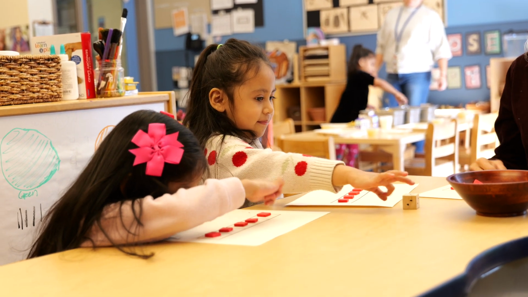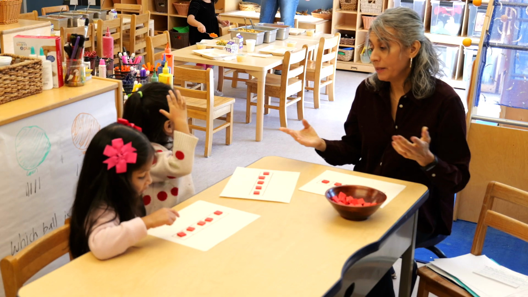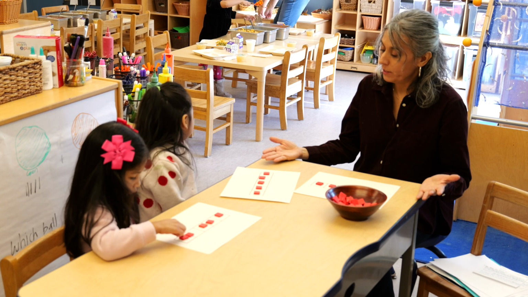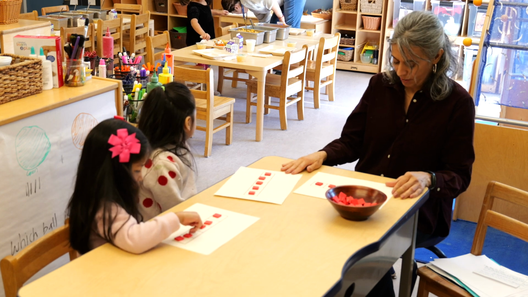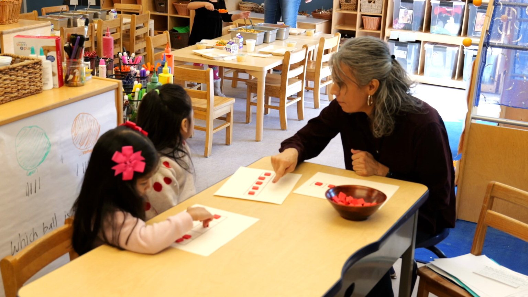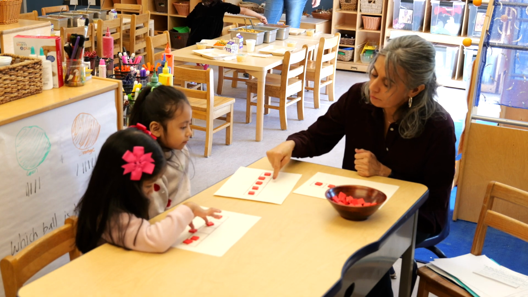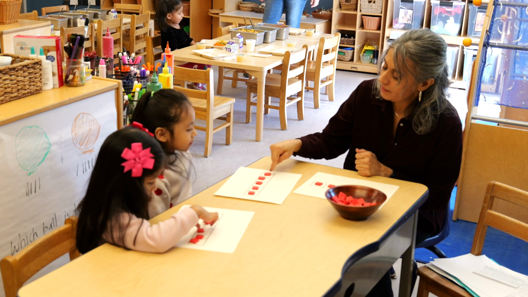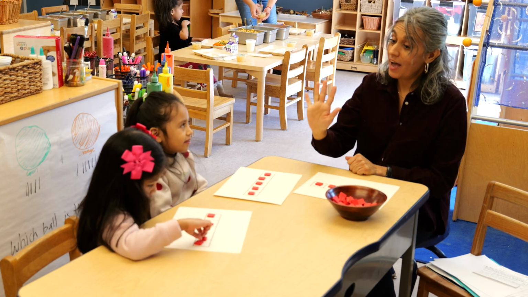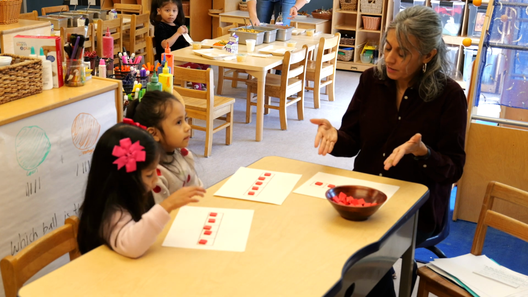All right, well that was a fun game to play. So today we were playing the game, and we saw that there are different ways to put the tiles on our 5 frame, right? They don't have to always look the same, but when our 5 frame is all filled up, we have exactly how many tiles did we say? Five. Five tiles, and that's why this is called a 5 frame, because we can put five objects on the 5 frame.